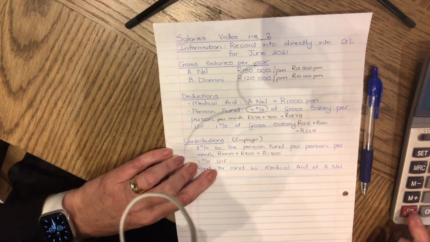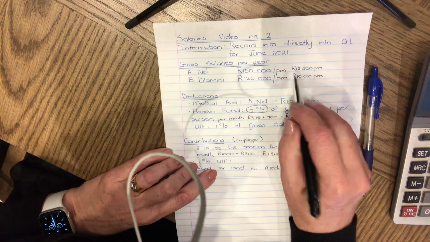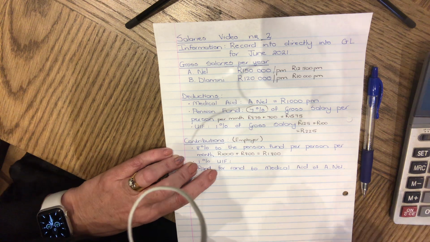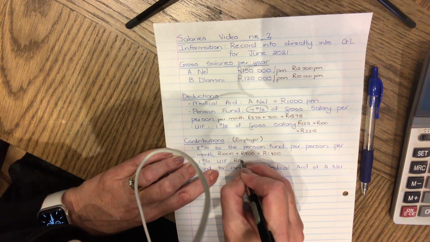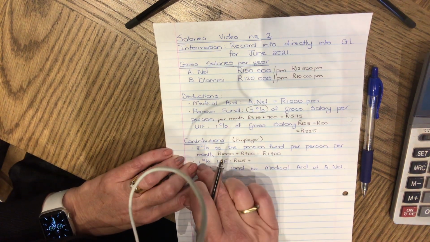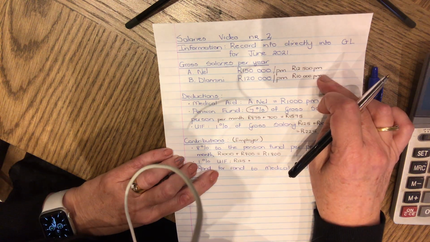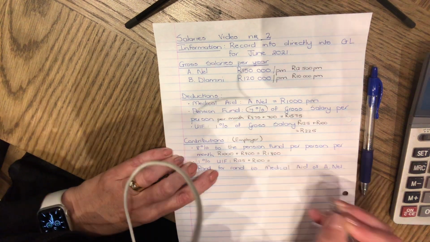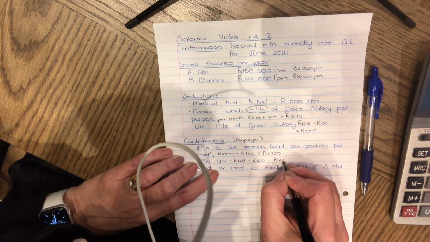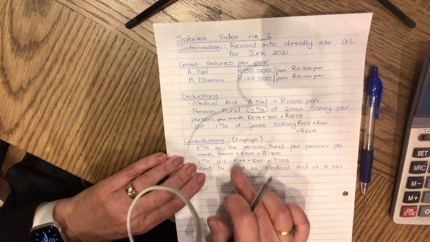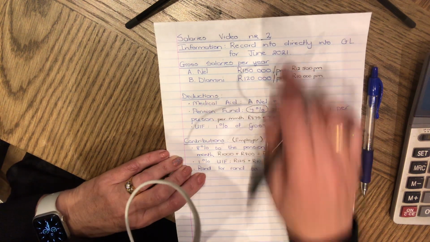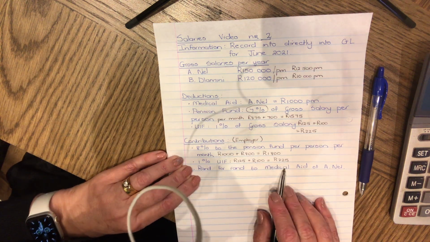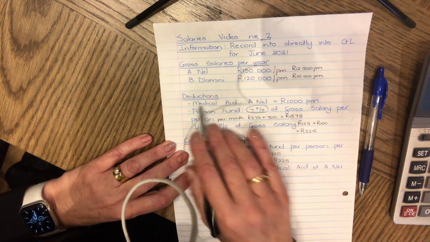UIF that we contribute as 1% to the 12,500, which is the 125, and 1% to the 10,000, which we've already worked out as well, is 100. So the employer will contribute 225 to the UIF of his employees, and then the employer will pay rand for rand to the medical aid of ANEL.